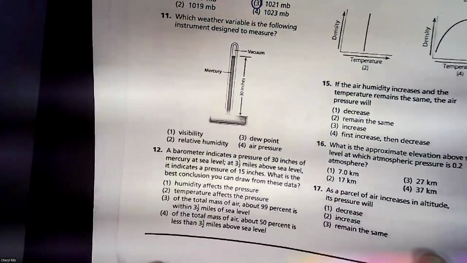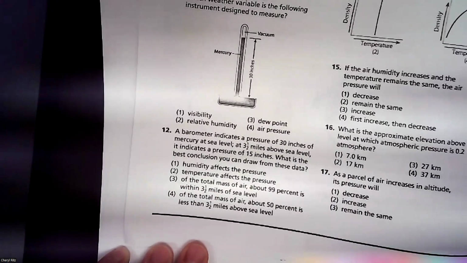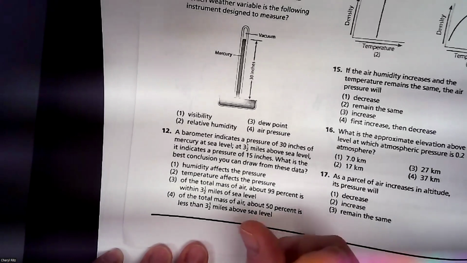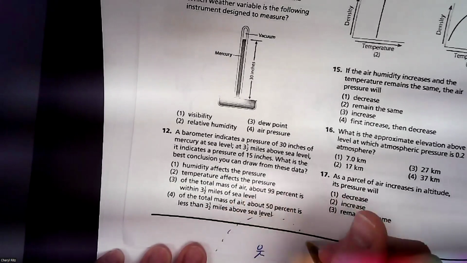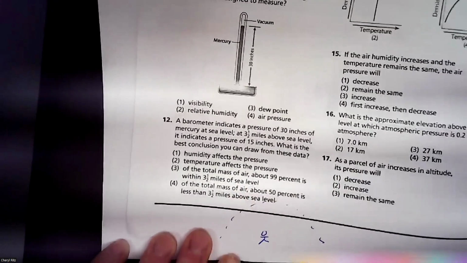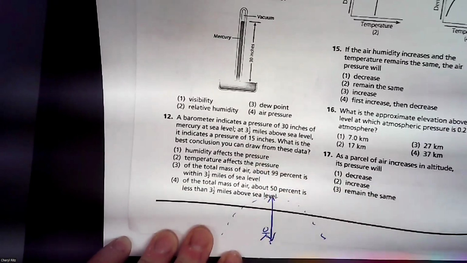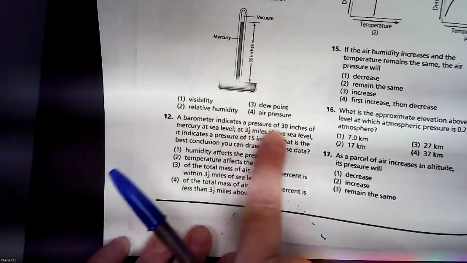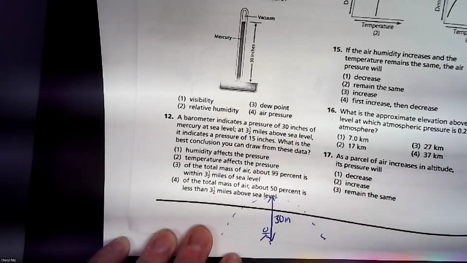Number 12 made you think about it a little bit, but it went right along with what we were talking about, including my really good picture yesterday, where we had the person standing on the ground, and I asked you how much atmosphere was on top of them, and you told me the whole thing. Here they're telling you that whole thing is equivalent to 30 inches of mercury.